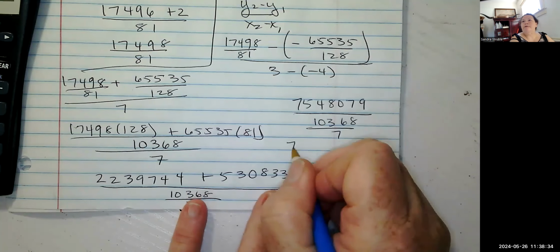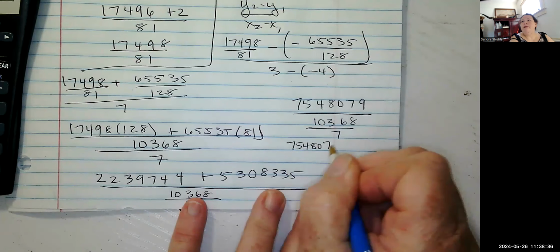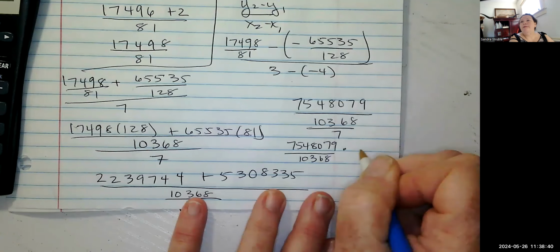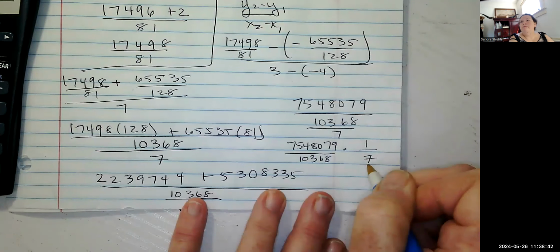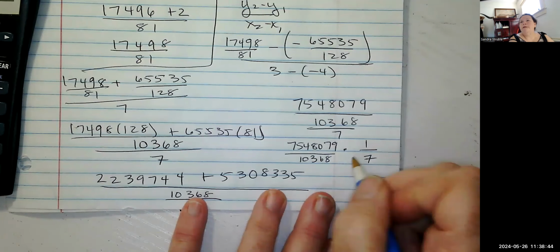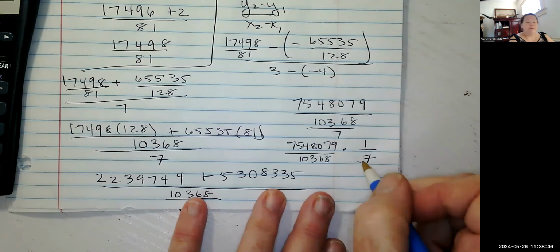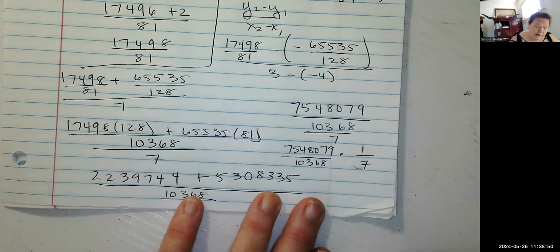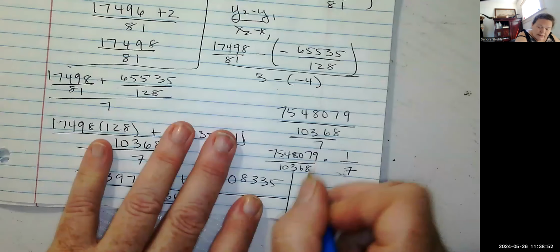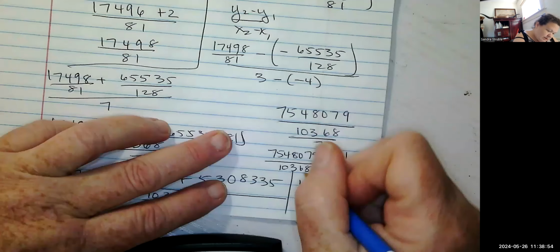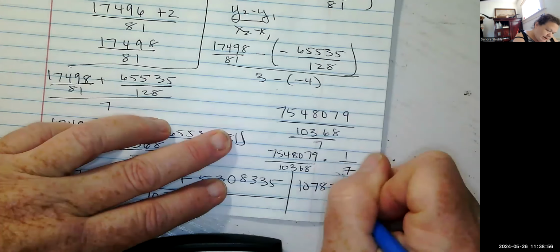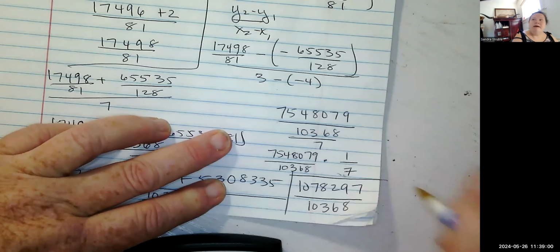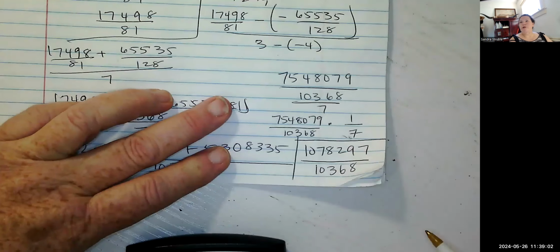So you're going to get 7548079 over 10368 times 1 over 7. Which means I can reduce by 7, and I get 1,078,297 over 10,368. And that is your average rate of change.